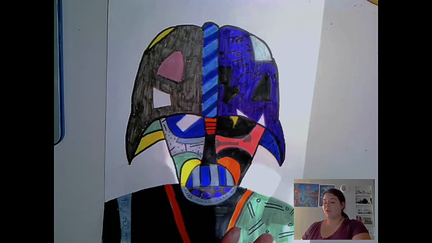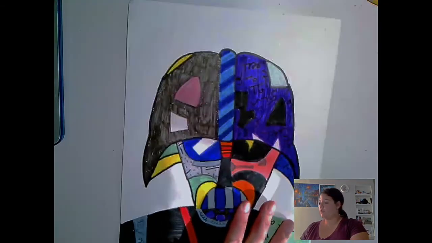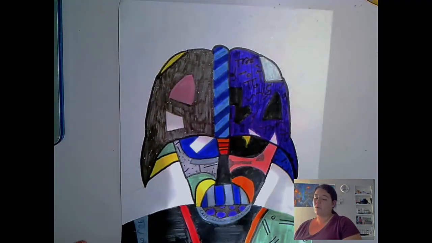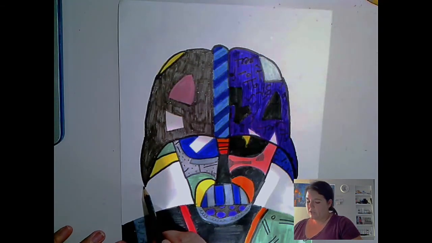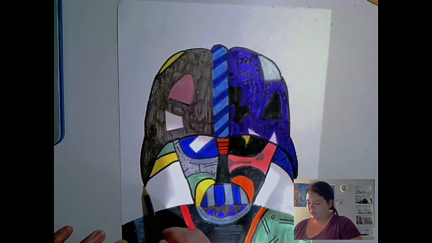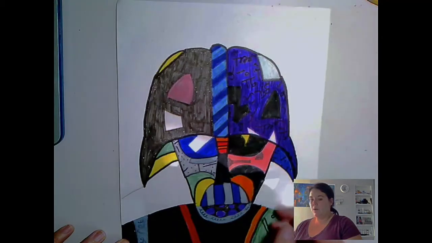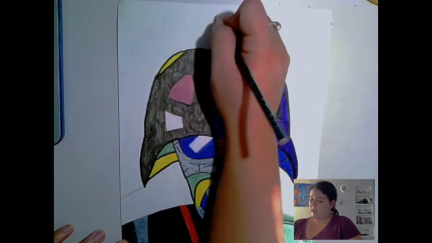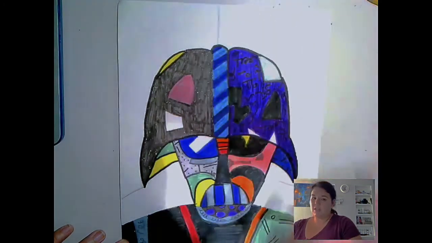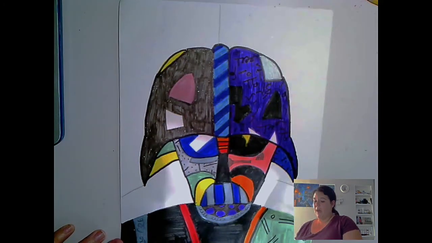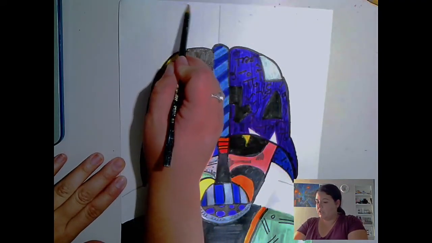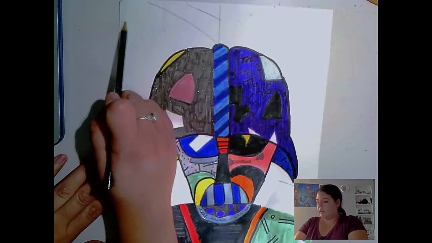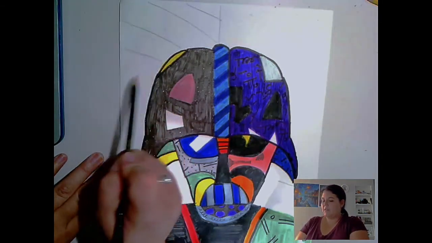Once everything is all colored in on the main portion of your page, you are going to take your pencil and create a background. So I'm just going to add some extra lines and break up bits of that background. And I'm going to do just a couple simple patterns in these backgrounds. So I'm going to do a diagonal line pattern in this one.